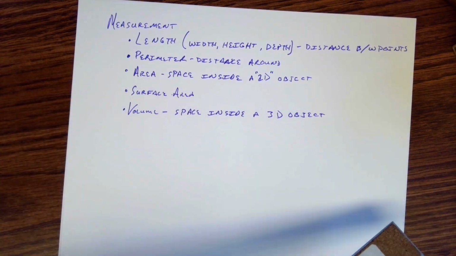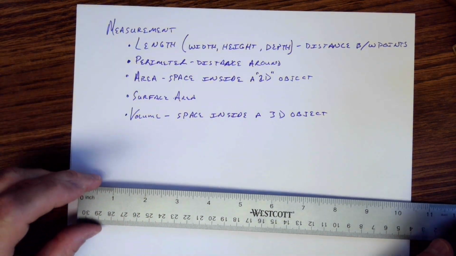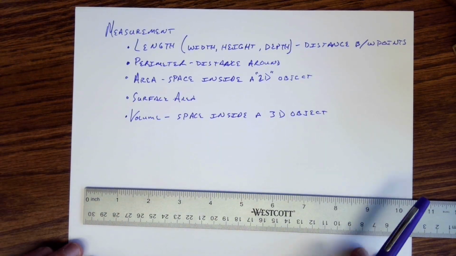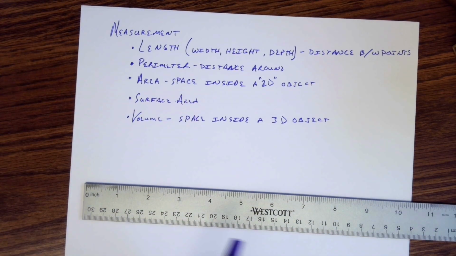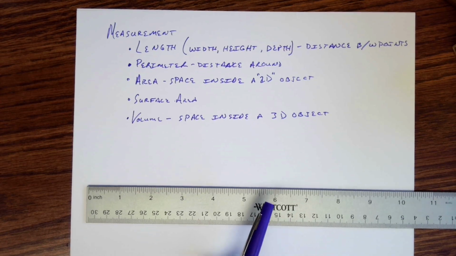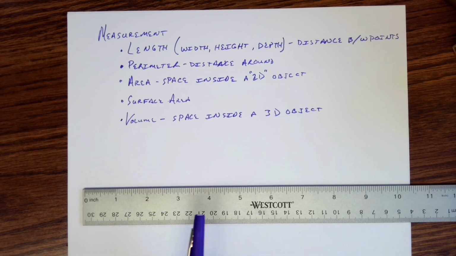And then we have our imperial system or our standard system, however you want to call that, where we use inches. Now, some people want to say you use inches when you're talking about something of decent size, and centimeters when you're talking about something really small. No, they're actually designed to measure the exact same things.